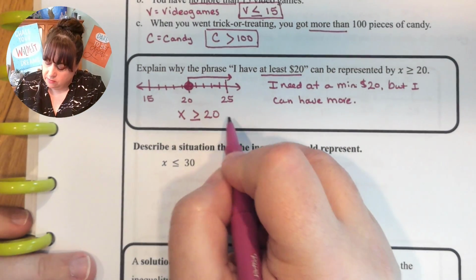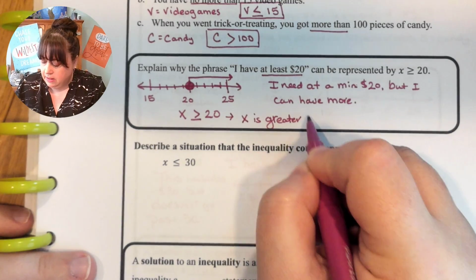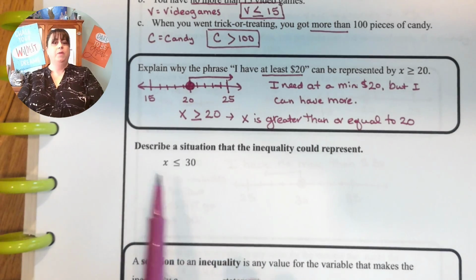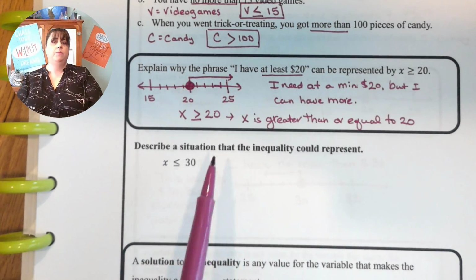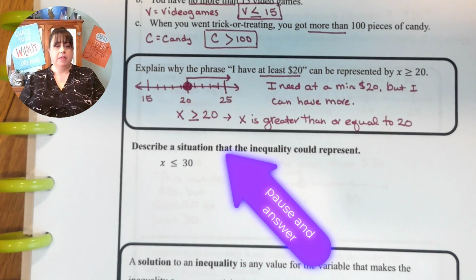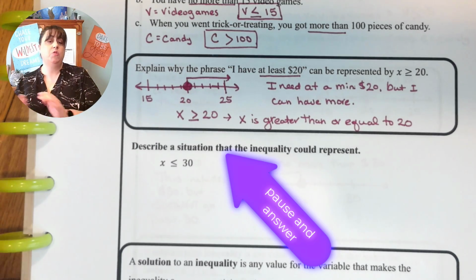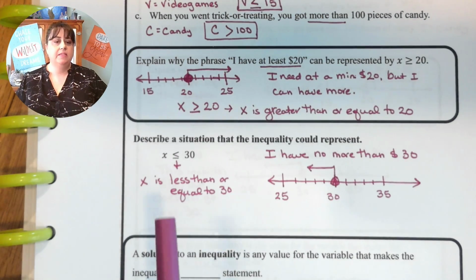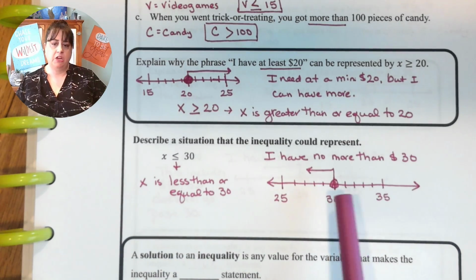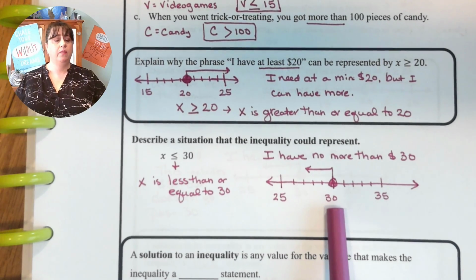So like this one right here, written in words is x is greater than or equal to 20. What does this say in words mathematically? And then what is a phrase like this that it could represent? Go ahead and pause it and then come back and let's see how your phrase compares to my phrase. So when I did this, I wrote my phrase mathematically, x is less than or equal to 30, which I knew looked like this. So I know that this means I have no more than $30.